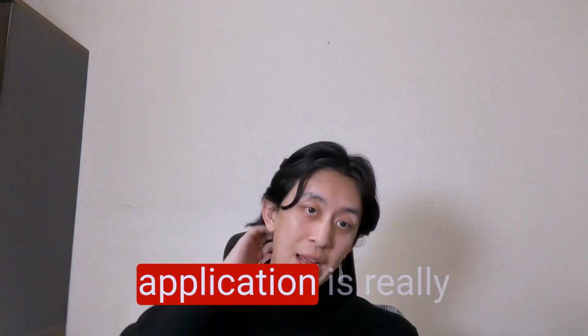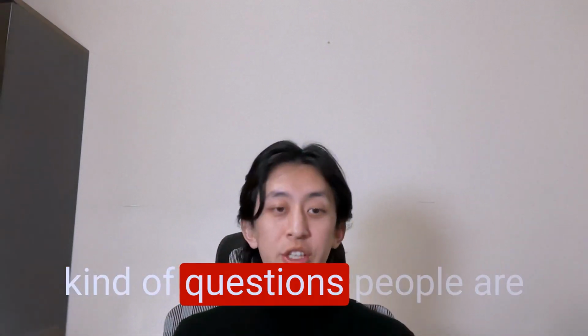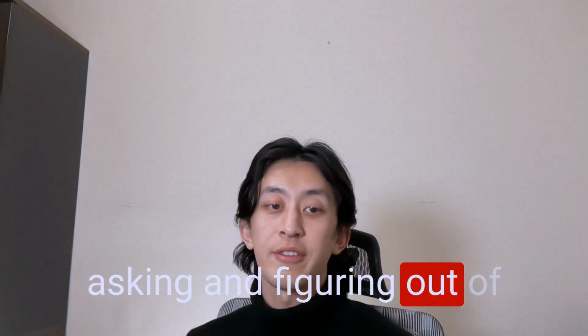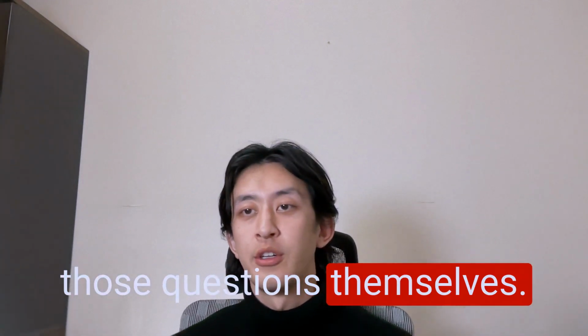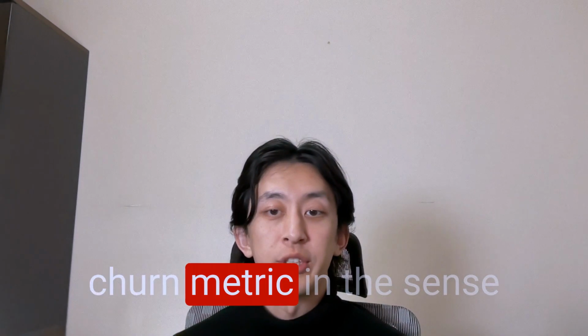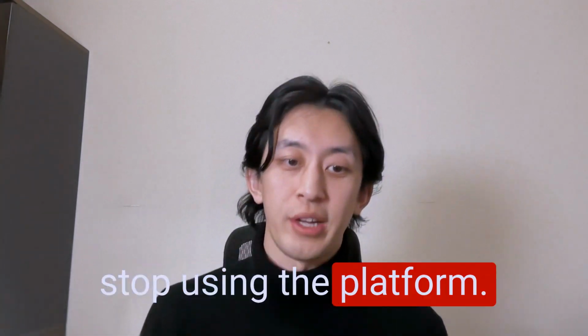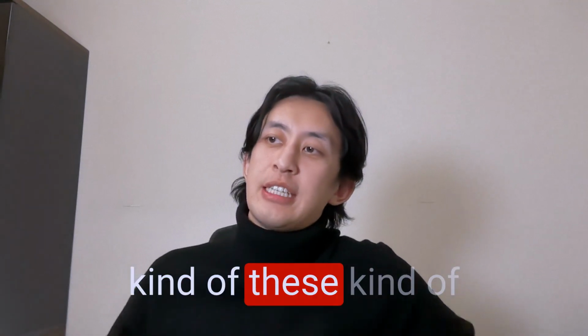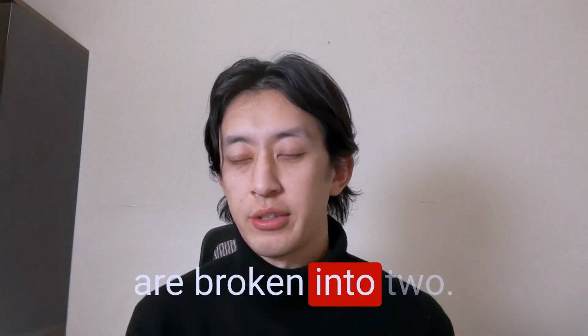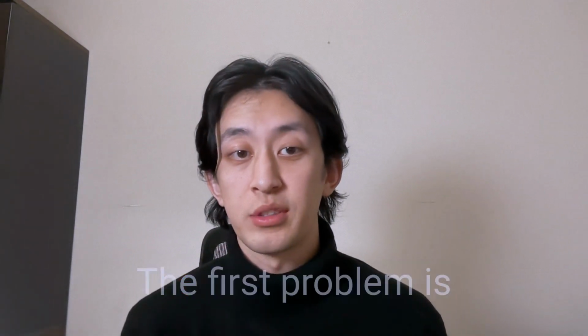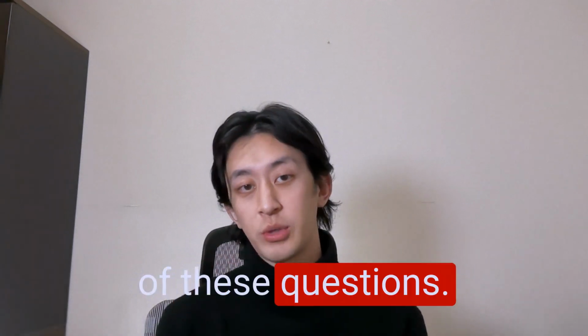Similarly, for a RAG application, it's really important to figure out what kind of questions people are asking and figuring out if those questions themselves are predictive of any kind of churn metric, in the sense that when you ask questions that you can't answer, they stop using the platform. And I would say these kind of routing capabilities are broken down into two sub-problems. The first problem is identifying the topics of these questions.